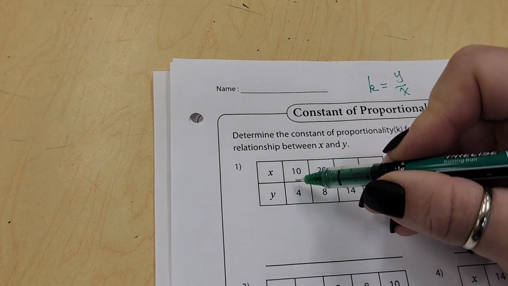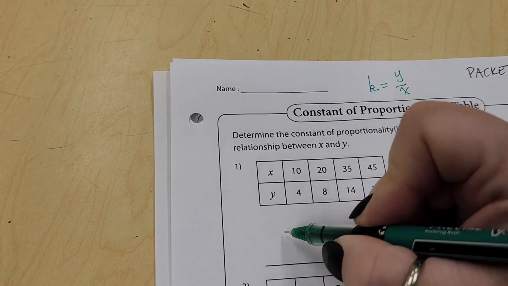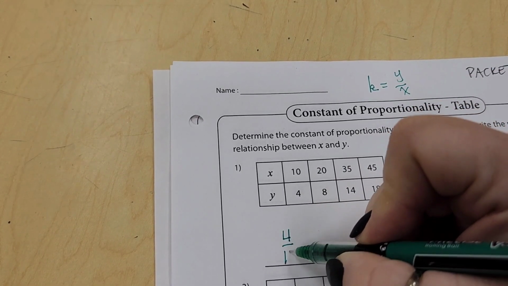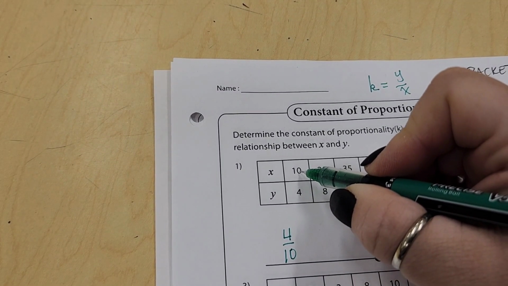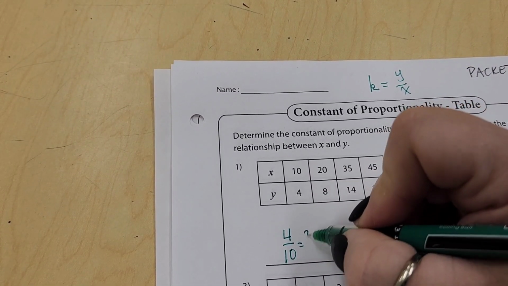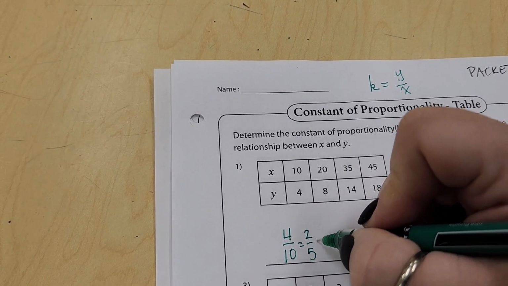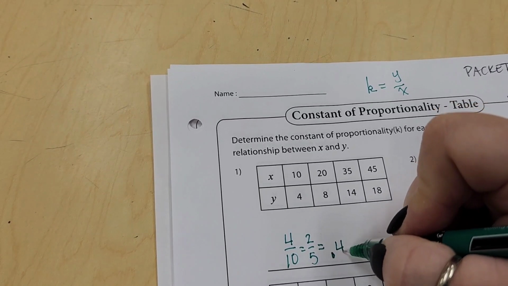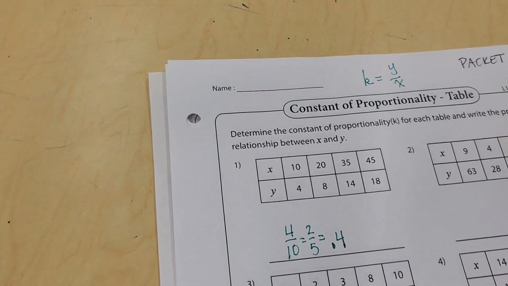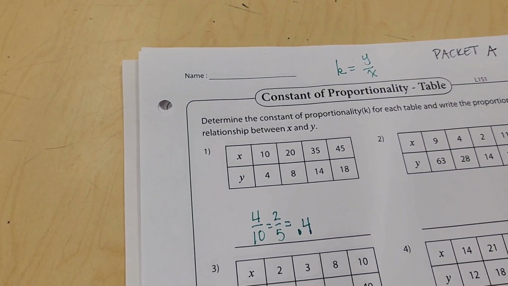So to find the k value here, I have to put 4 over 10 because it's y to x, which equals 2/5, which equals 0.4. So the relationship is 0.4.